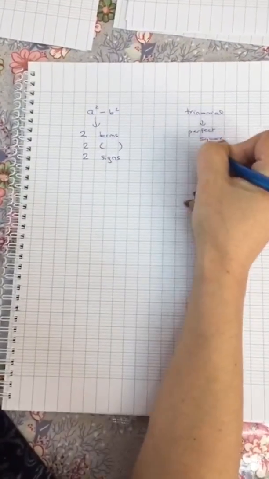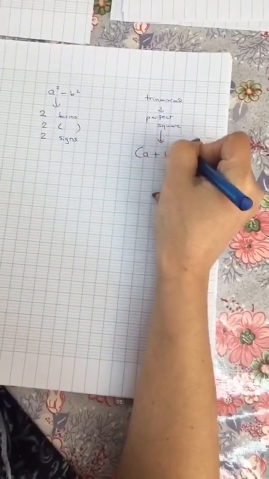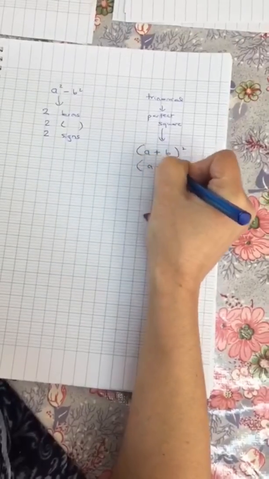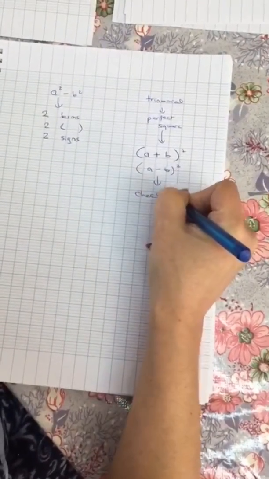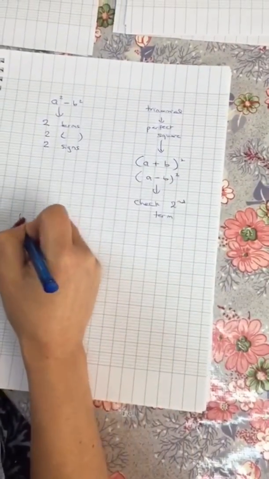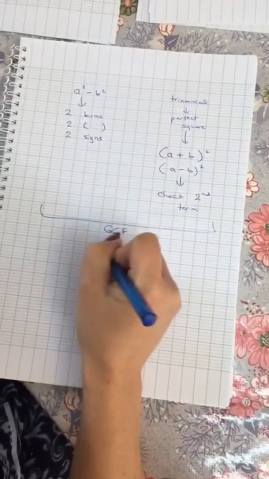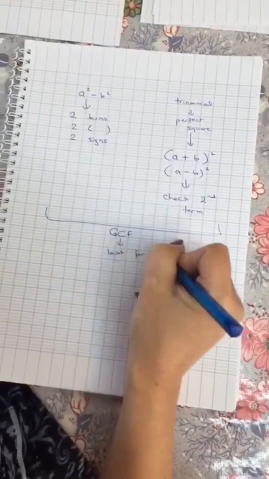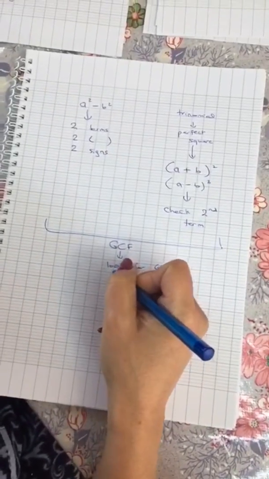My trinomial is made up of a parenthesis, (a plus b) to the second power, (a minus b) to the second power. I check using my second term. Don't forget, both can have a GCF, which is very tricky. Look for the GCF before you start working if you do not have a radical to the first and last term.